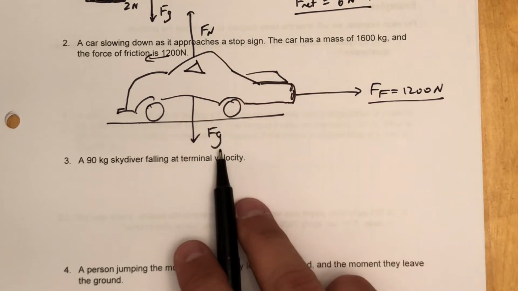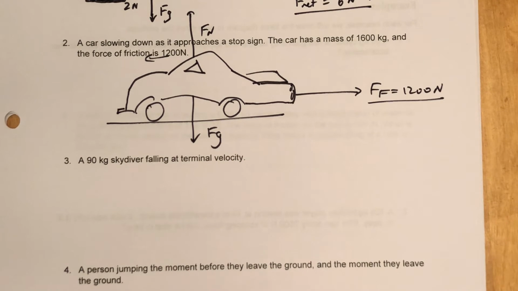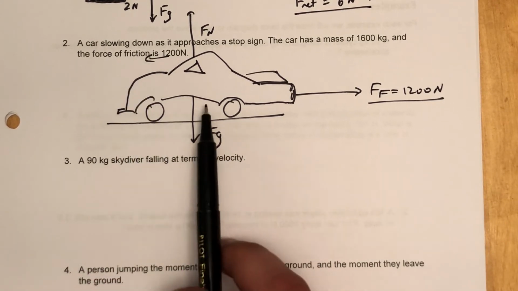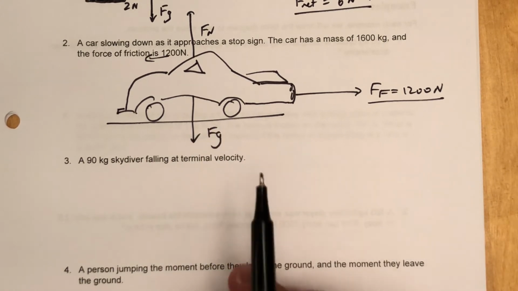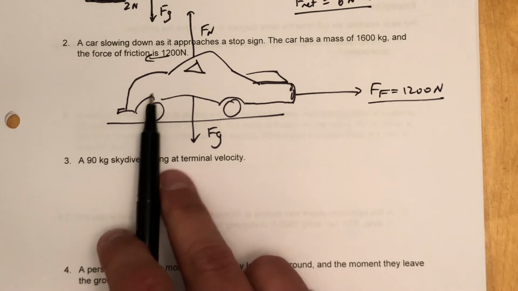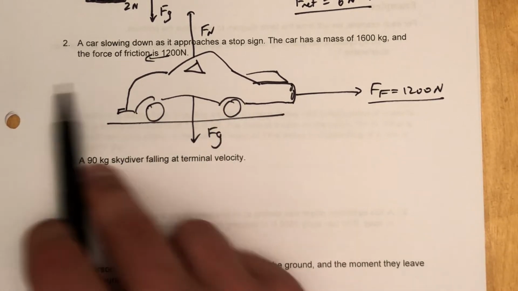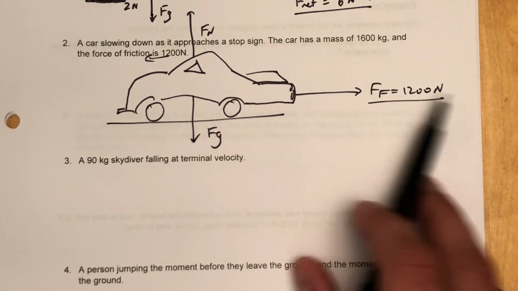Your force normal and your force of gravity are going to cancel, and these are the only forces right now. There's no applied force because it says the car is slowing down, so we're assuming that they're just braking, that they're not actually accelerating, they're not pushing their foot onto the gas. And as such, the only force that is opposing this motion, it was traveling this direction. It still will be traveling this direction, but it's slowing down with a force of 1200 newtons in the opposite direction to the motion.